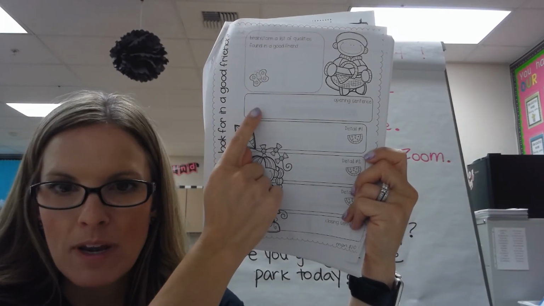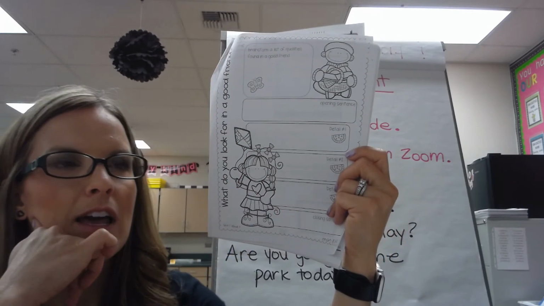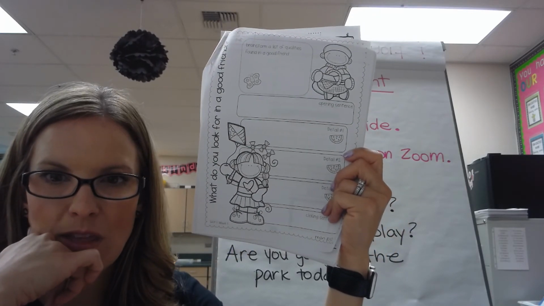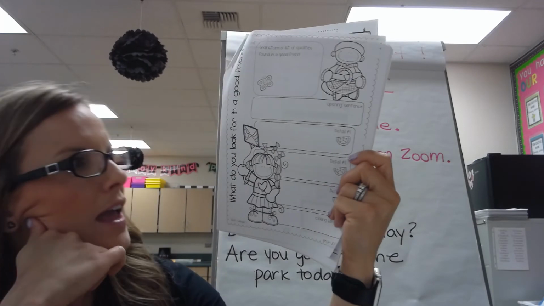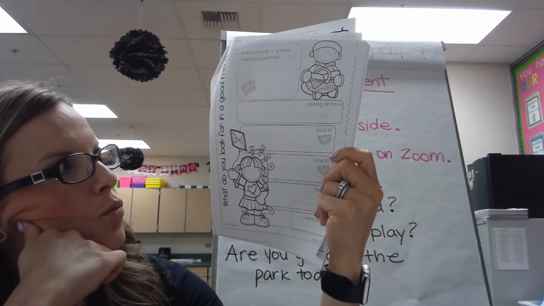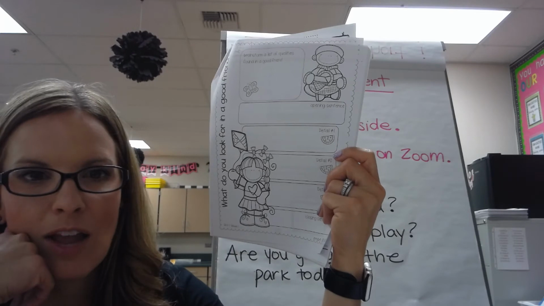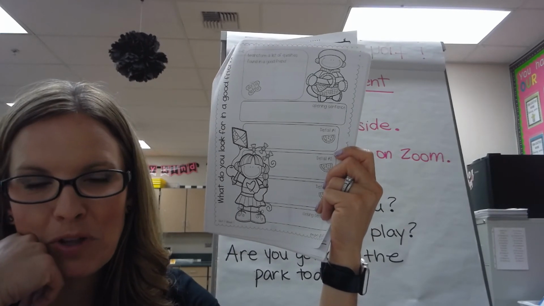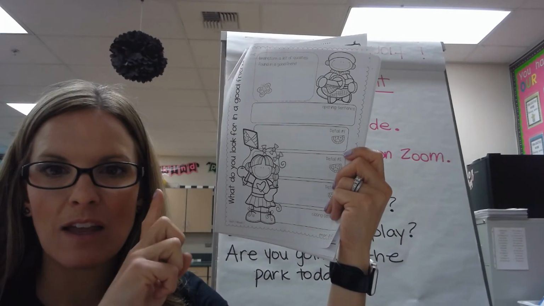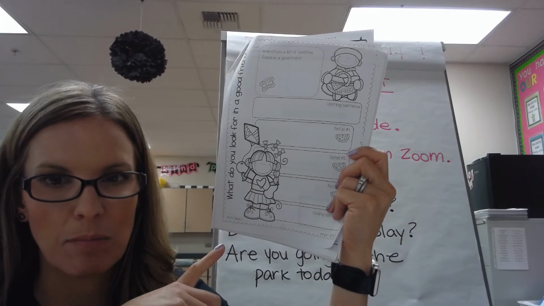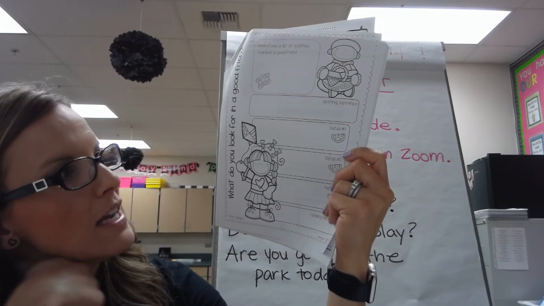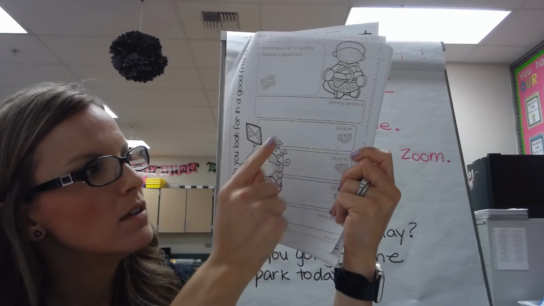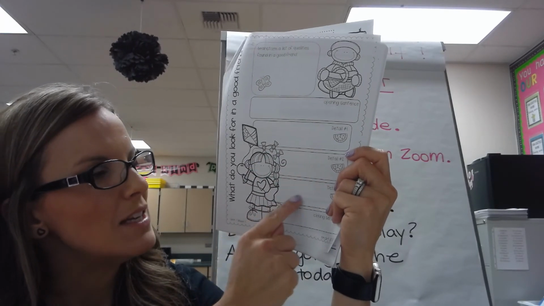You need an opening sentence. Your opening sentence could be something like, I have a really good friend. You could put that capital letter at the beginning and punctuation mark at the end, a period, because that's your sentence. Detail number 1, detail number 2, and detail number 3.